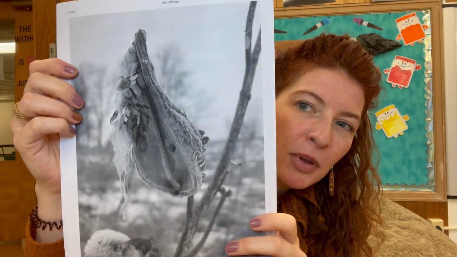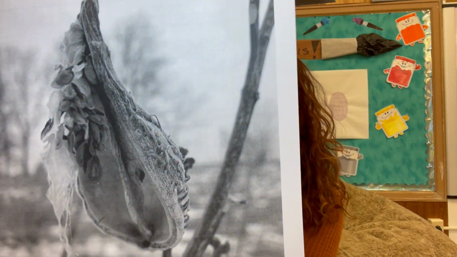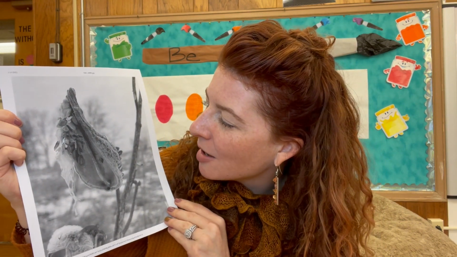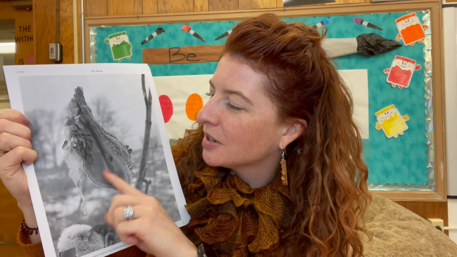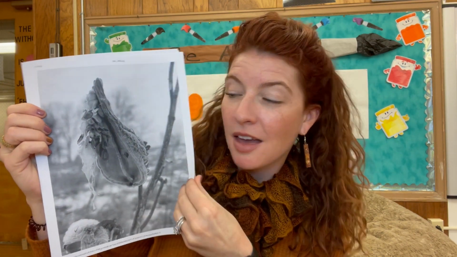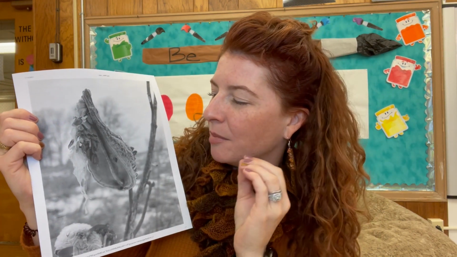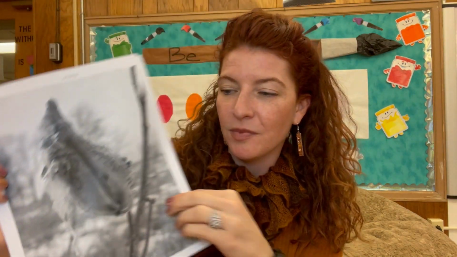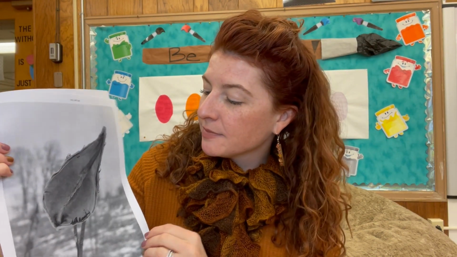This is a milkweed pod. And I know I've talked about milkweed before with you guys in probably some of my videos, because we have tons of milkweed plants in our backyard to help the monarch population by creating habitat for them, because that is their host plant. That's where they lay their eggs. There's another milkweed pod.